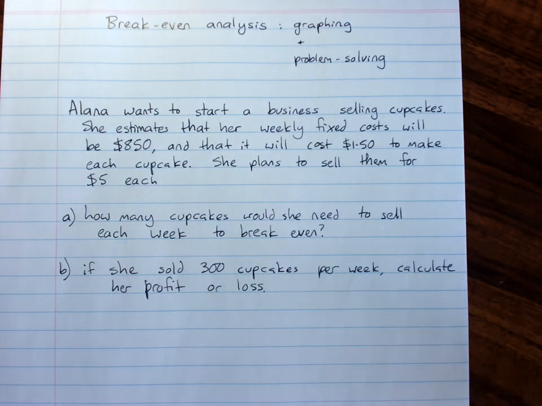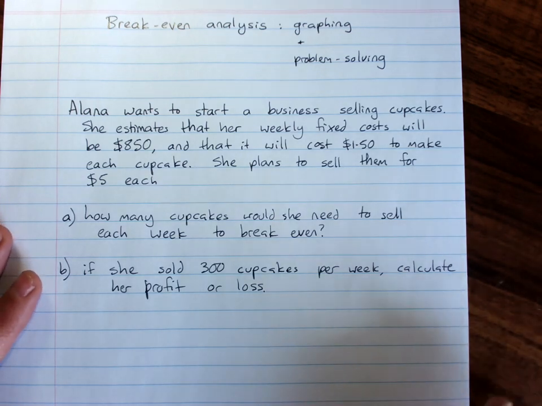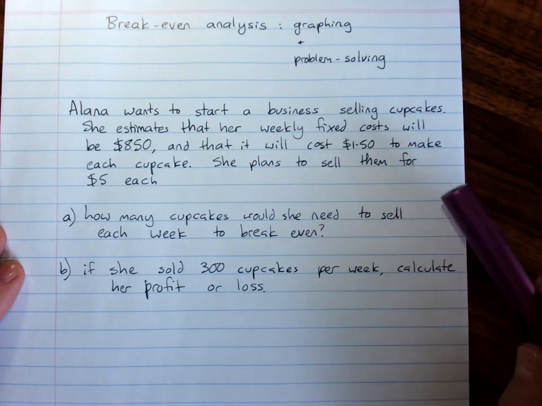Break-even analysis, graphing and problem solving. So we have a break-even question.